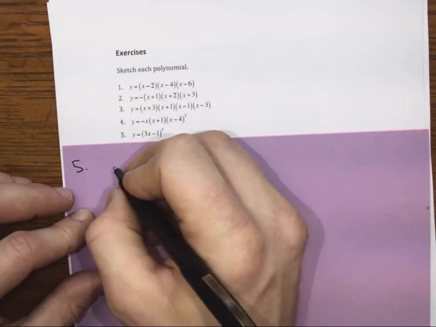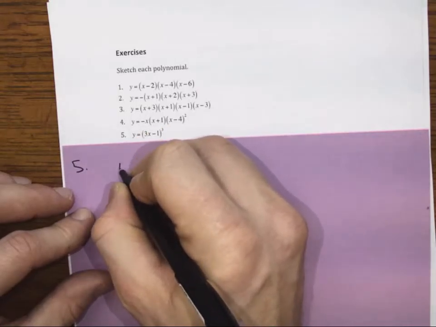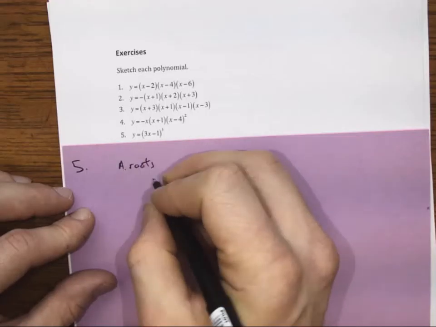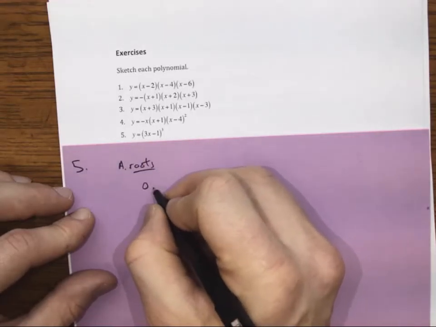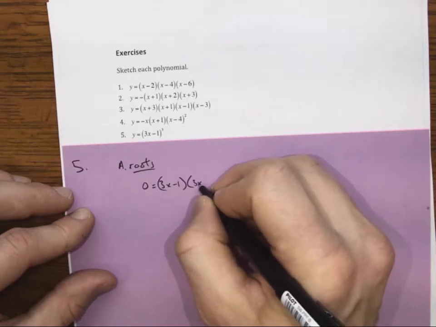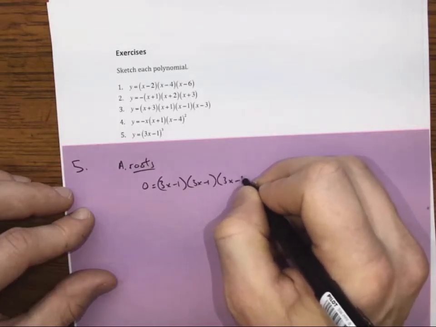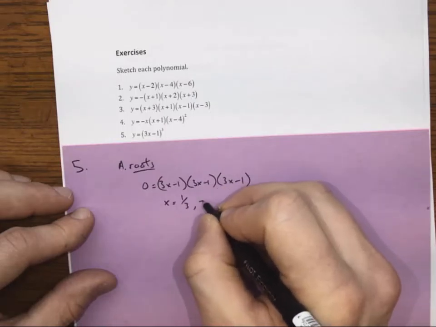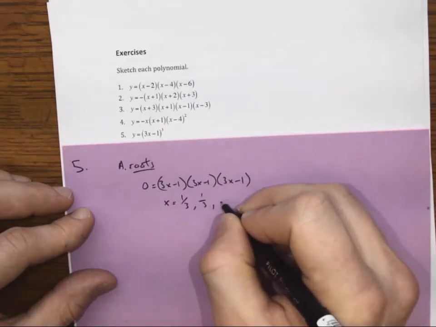So we're going to start with our roots. And that will be saying 0 is equal to 3x minus 1 cubed, which is the same thing as saying 3x minus 1 times 3x minus 1 times 3x minus 1. So x is a value of positive a third, positive a third, positive a third.